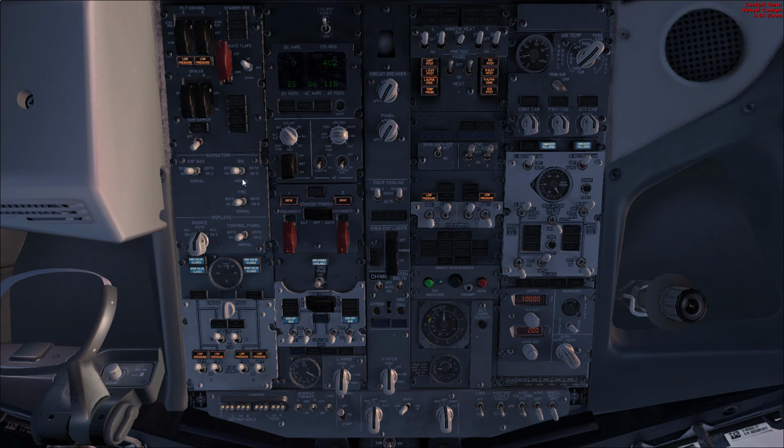Cabin, utility, in-flight entertainment, passenger and galley switches are both on. Equipment cooling switch is in the normal position, which is up. Passenger switches, passenger signs need to be on. Window heat switches, gonna test them and then switch them on. Test them, and switch them back off. And the probe heat switches need to be tested, and then switch back off.